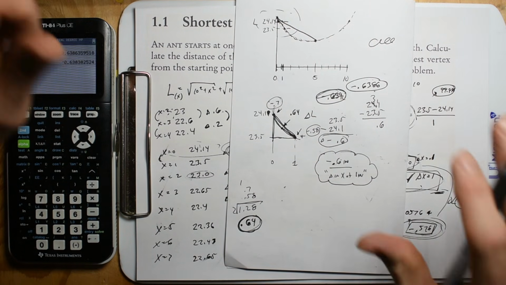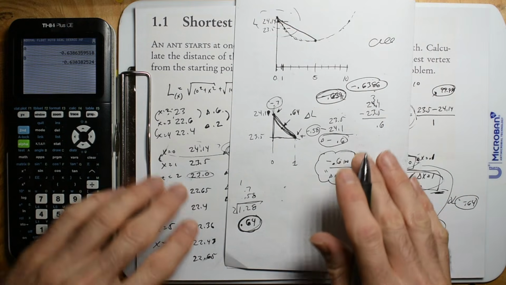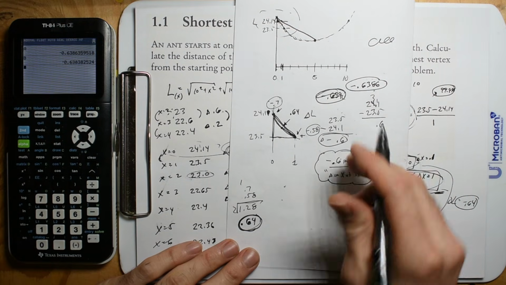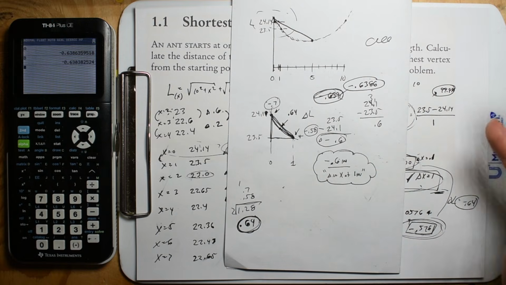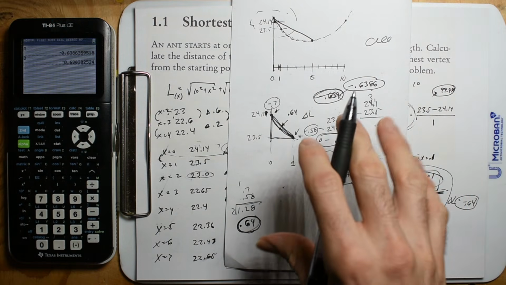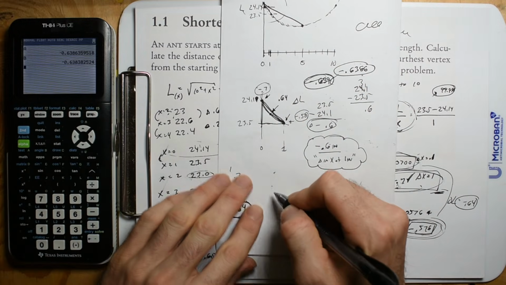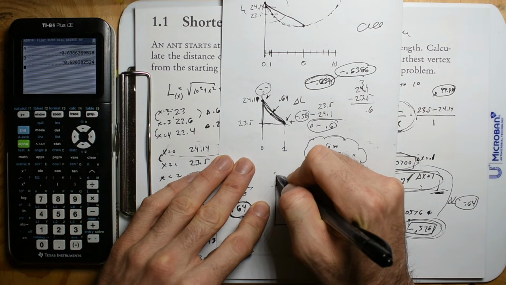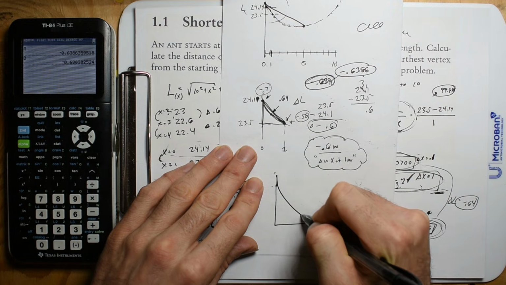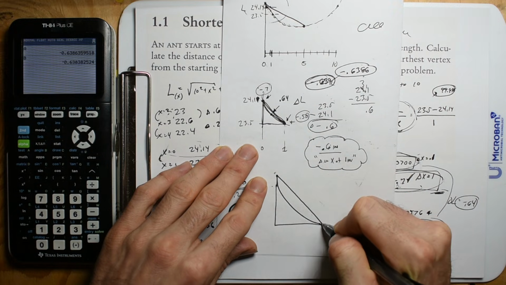Alright, I kind of messed something up here, and I'm glad I did, because those two numbers should be pretty darn close. The thing I'm trying to point out is the difference, and I'm making a mistake. Because if I draw this again, we have a curved line, and then we have a straight line.